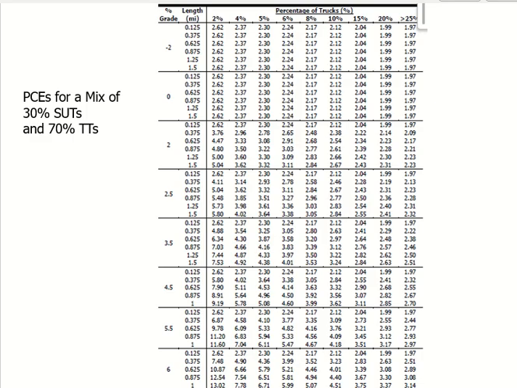Then for downward, I'll go up again, the last value. The only negative value I have is -2, so I'll take it from here. Length again, I don't have 2, I have 1.5 only. Last value again. For 15% trucks, 2.04.